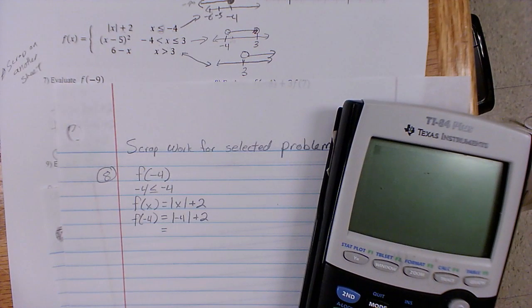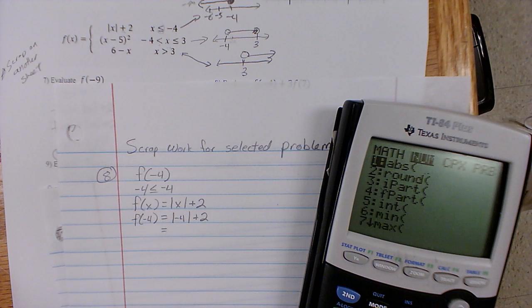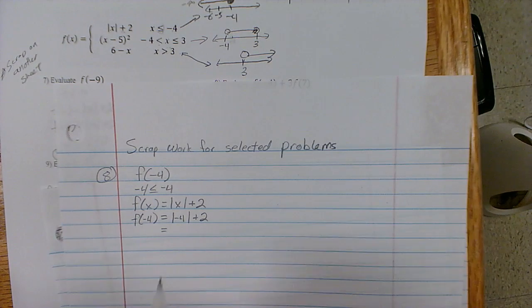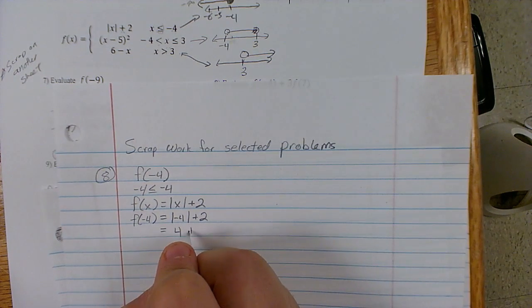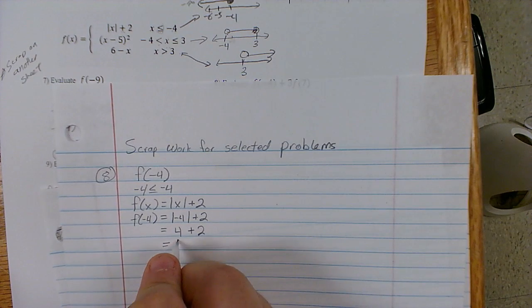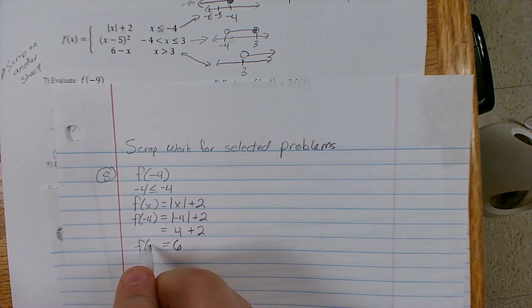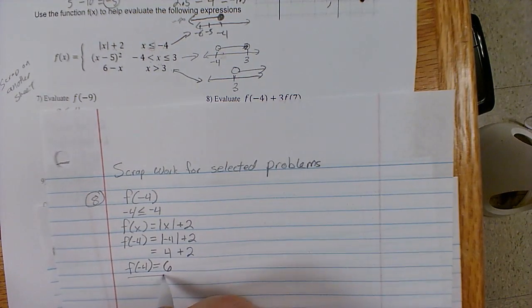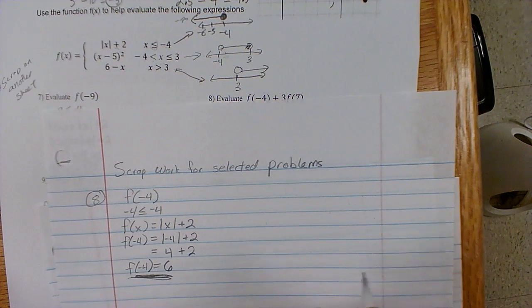If you can see this okay enough, we can hit math and go over to number and go to ABS and I can type in negative 4. The absolute value of negative 4 is 4. So we'll end up with 4 plus 2, and the function at negative 4 is equal to 6. So that's not the final answer, but that's a piece we need.